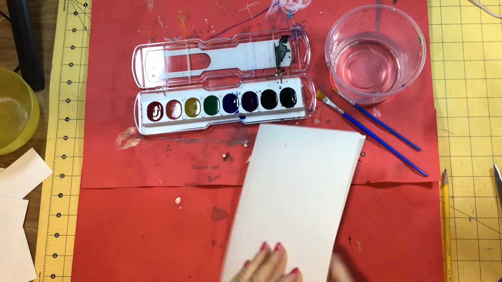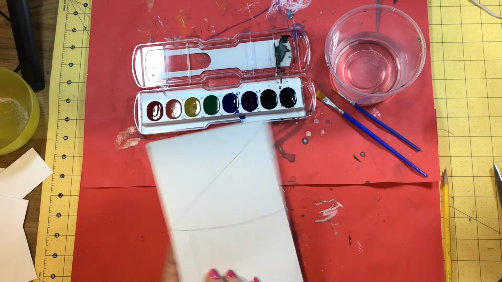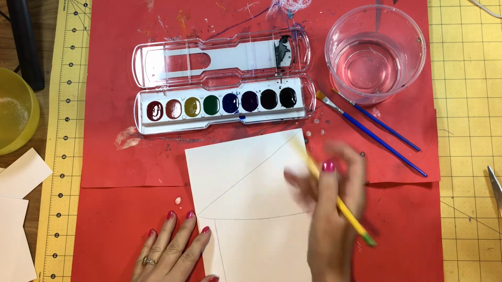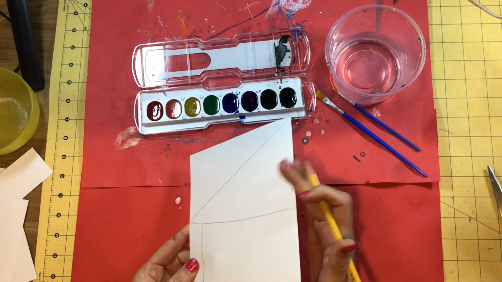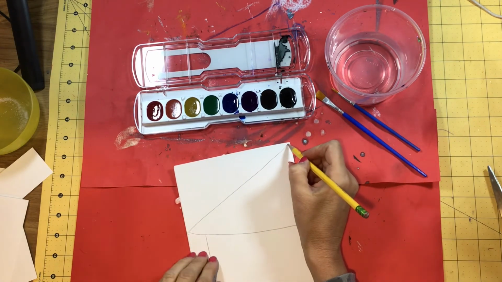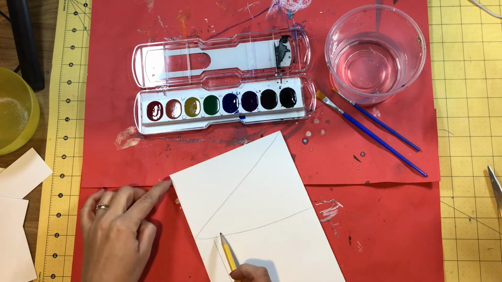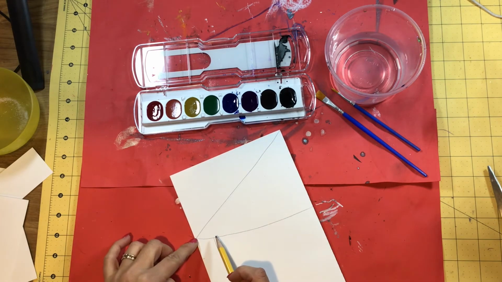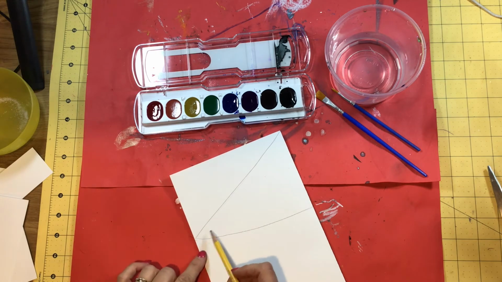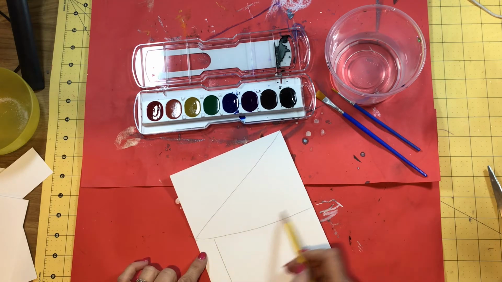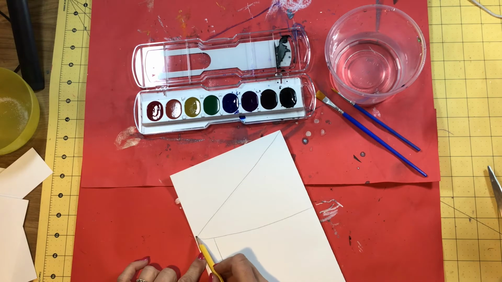roof. So I folded my paper in half, and on one side I drew from the top corner at the fold, so fold side here, top corner, all the way out, draw a diagonal line. I would say that we are a little bit higher than midway. Okay, and then it's sort of like a triangle, but it is rounded.